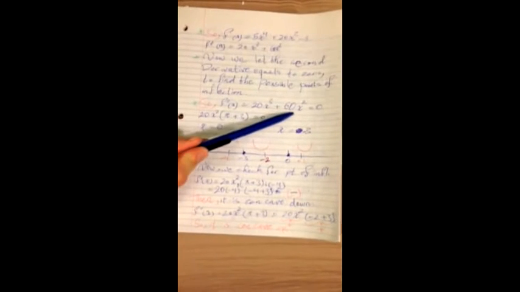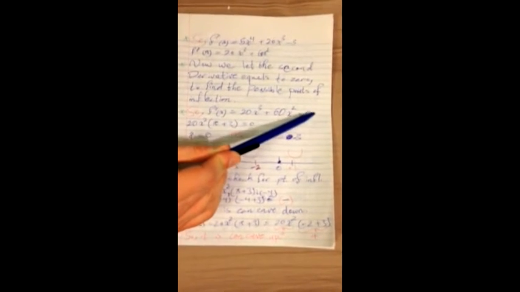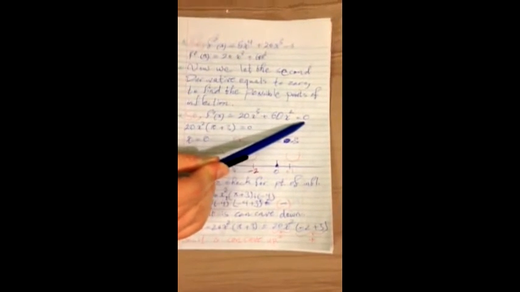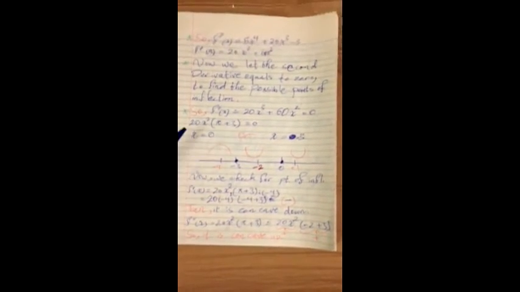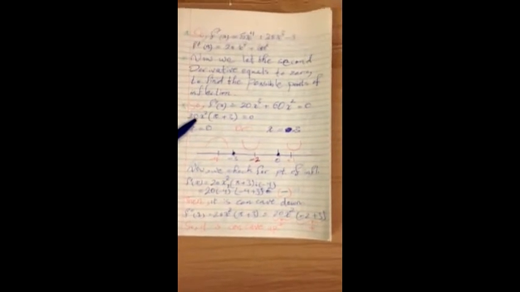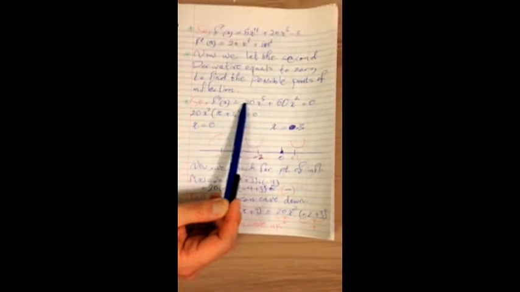We have our second derivative, which is equal to 20x to the third plus 60x squared. We let it equal to what? 0. The next step is taking 20x squared as a common factor.